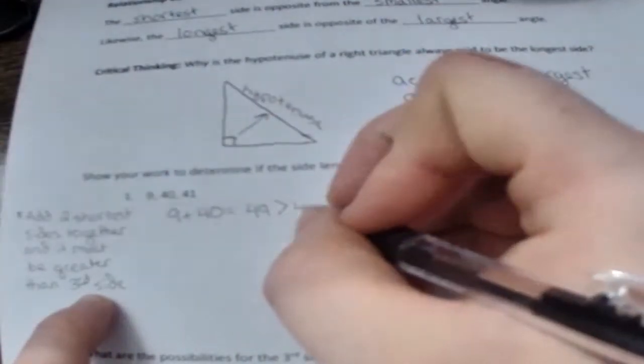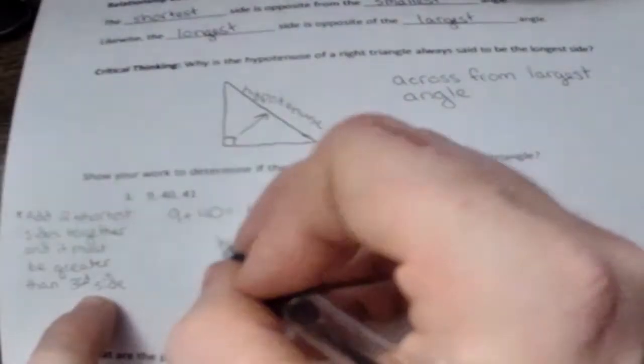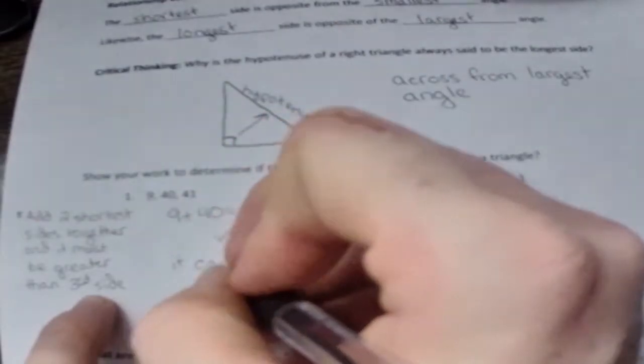Now, in order to be a triangle, it has to be greater than 41, which was the last side here. So since it is, in fact, true, we can say that it can be a triangle. So based on the sides, those sides could form a triangle.